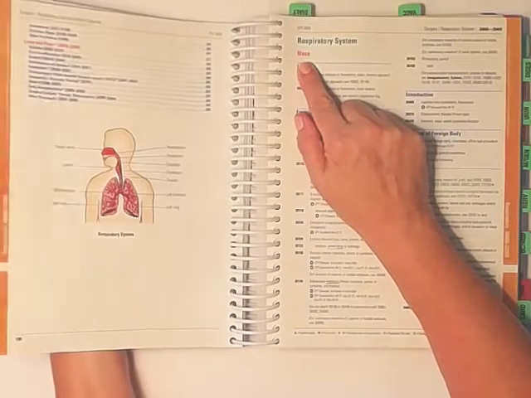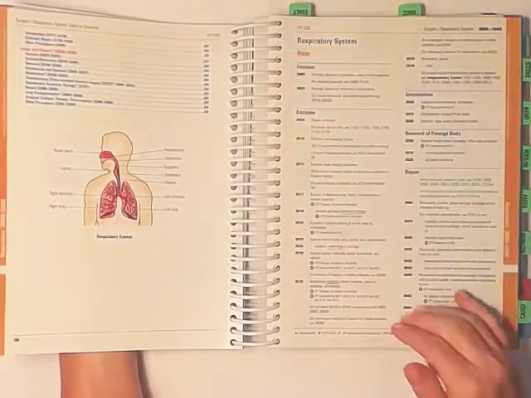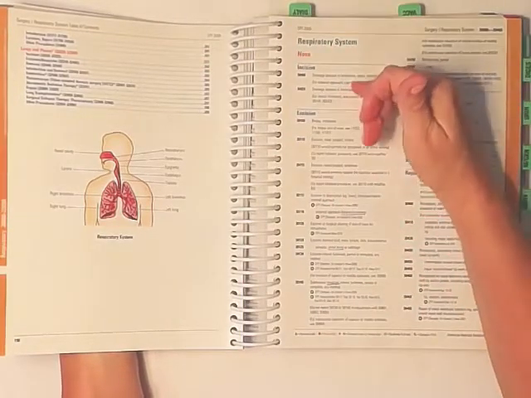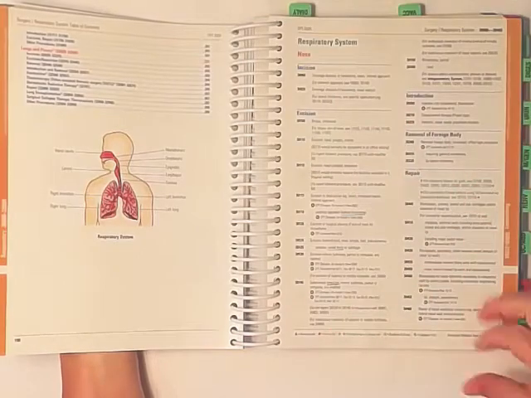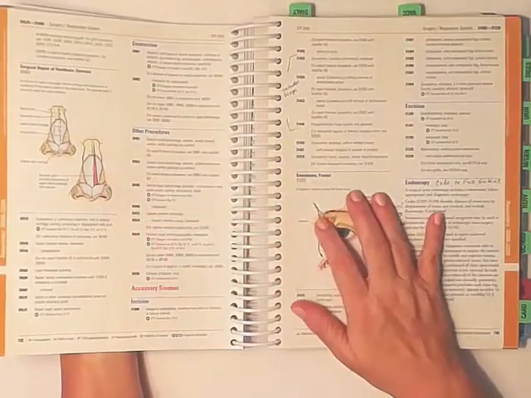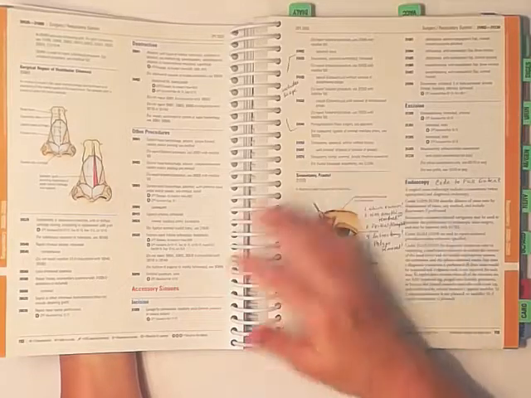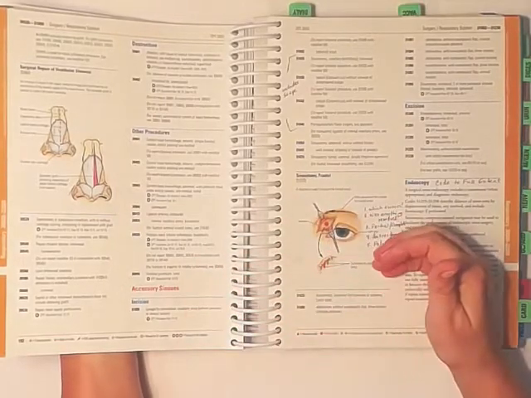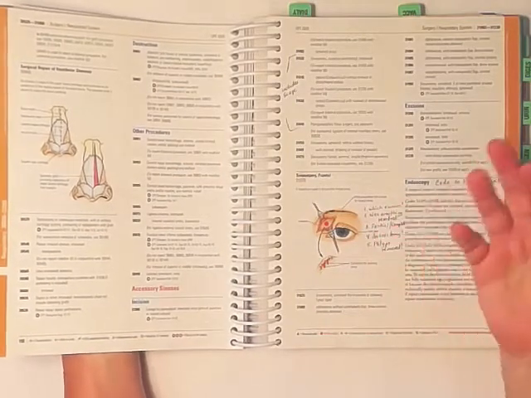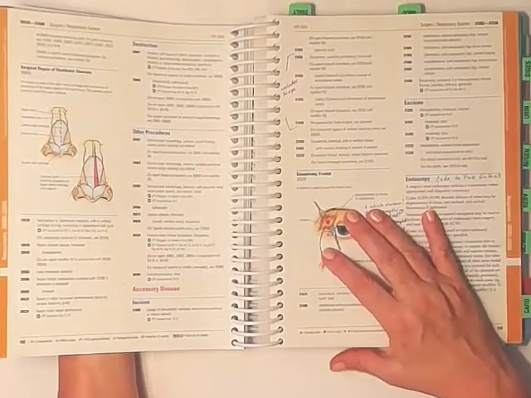Like a lot of the other sections that we've gone over, it starts at the top of the organ system and then flows down. So the nose is the top. You have your incision, excision, repair. I'm just going to do an overview, and then we're going to go back and do some drilling. I'll do a few sections in the respiratory, and then we'll practice a few. That's kind of how I think it flows the best.